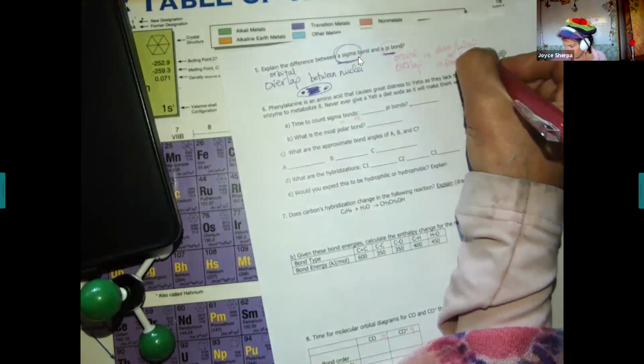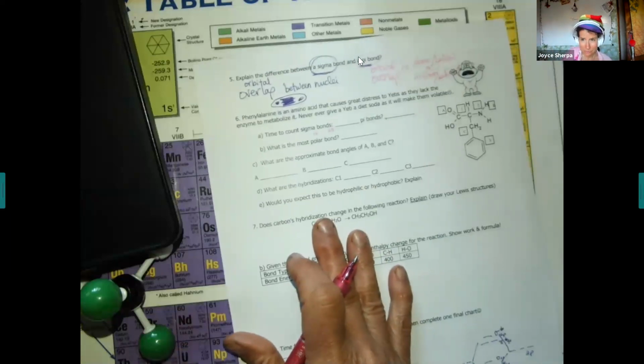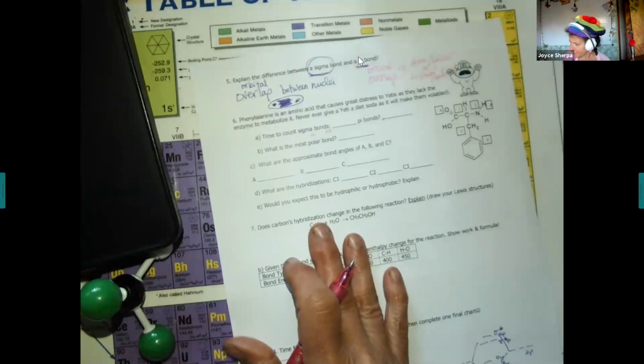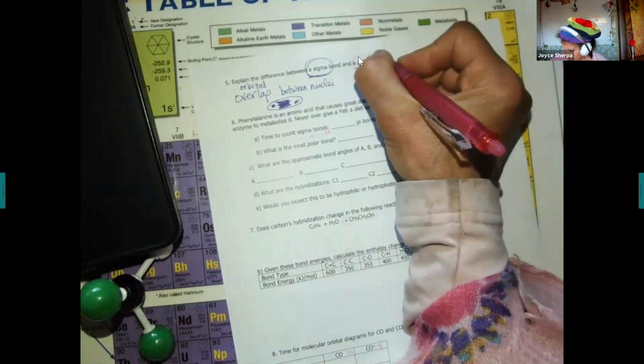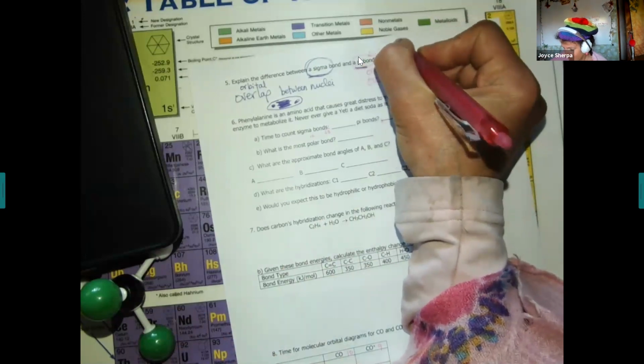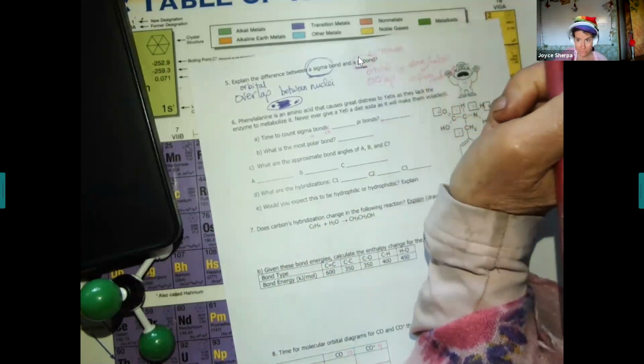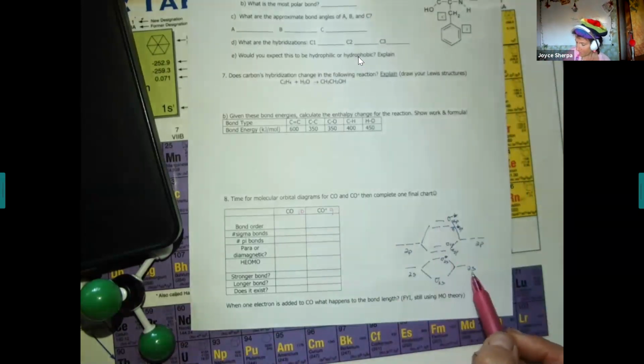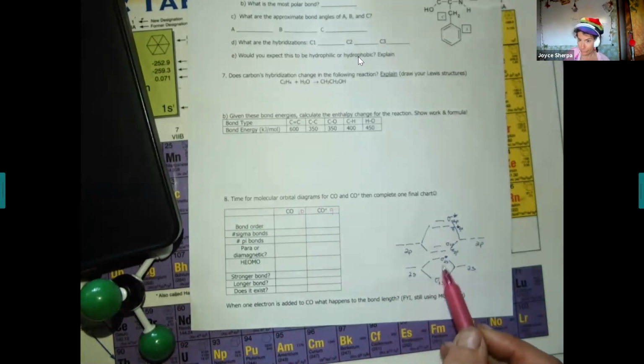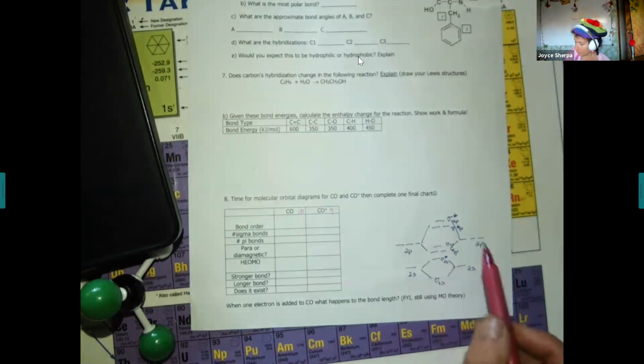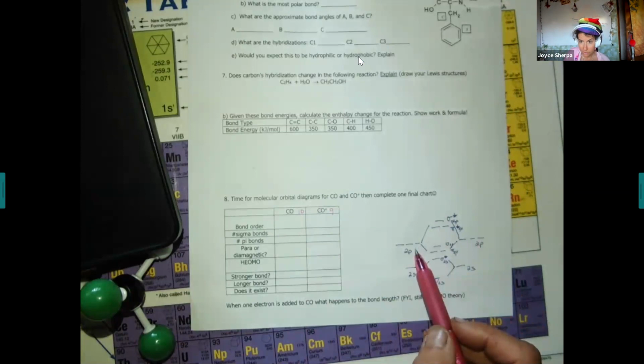Another thing, and I mentioned this on, it was the last question, I think, on the homework. Pi bonds are made by unhybridized p orbitals. Even in this molecular orbital, when s's overlap, you can only make sigma. Pi bonds come from p orbitals.